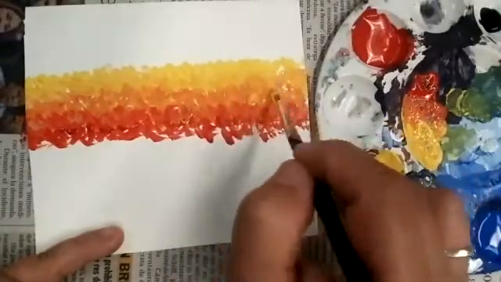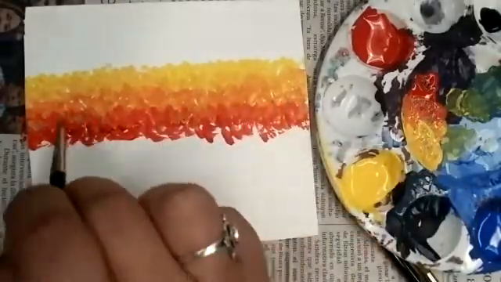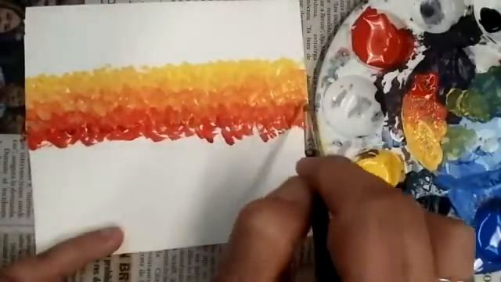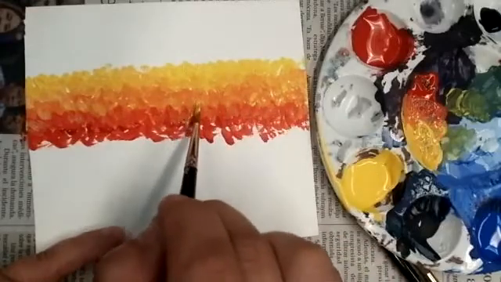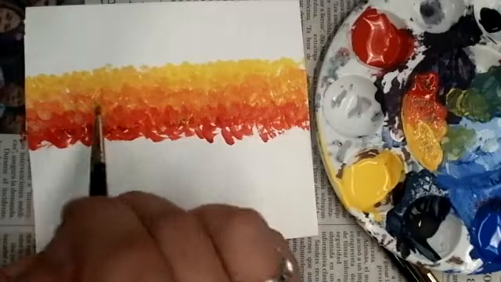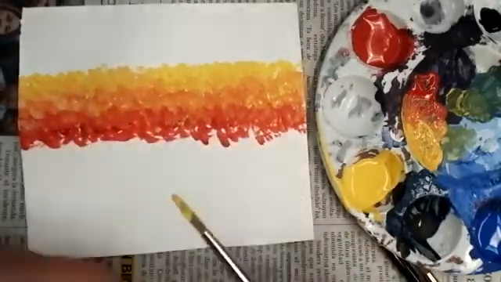If I feel like I want to go back down here and just place a couple, you know, I can add a little bit of this color down on the bottom, especially where I see the white. It's the white of the paper that I want to make sure. So like right here, there's white, I can put a little bit in there. That's basically what you want to make sure that you cover is any white of the paper.